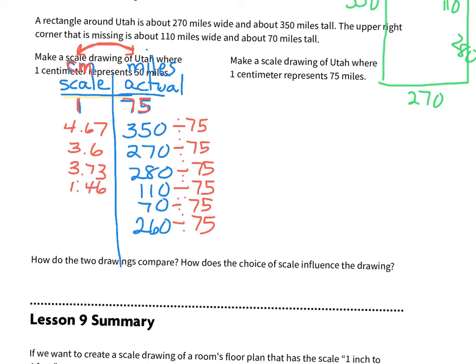70 miles, that's less than 75 miles. So I should expect less than 1 centimeter, 0.946. And then for the last one, 160 miles, I have 2.13 centimeters. And that should not be 260, that should be 160, 2.13 centimeters.